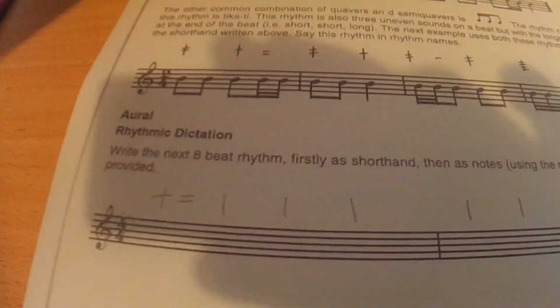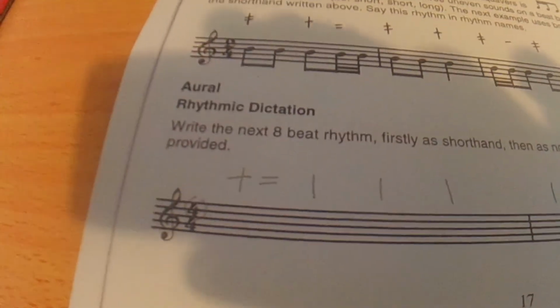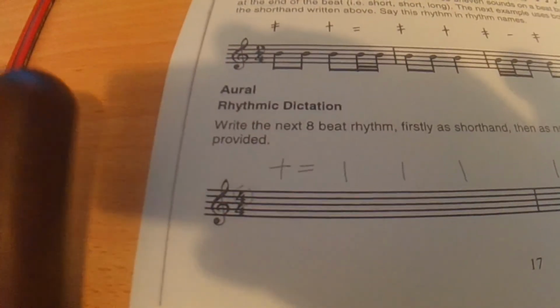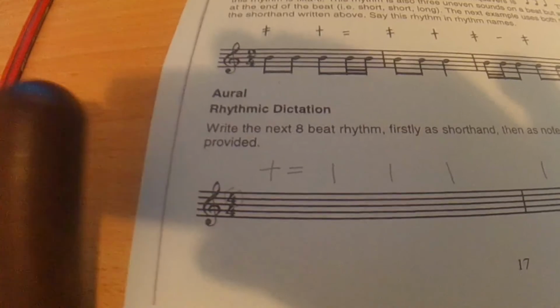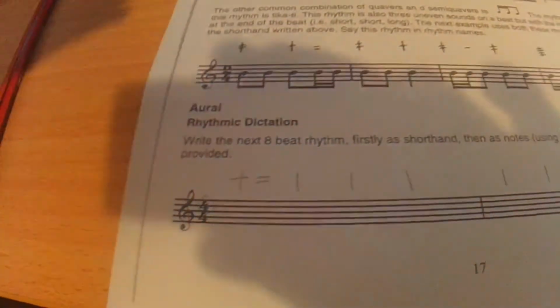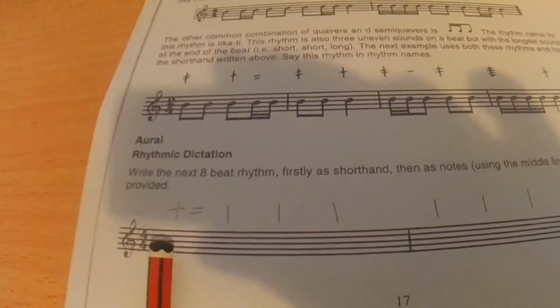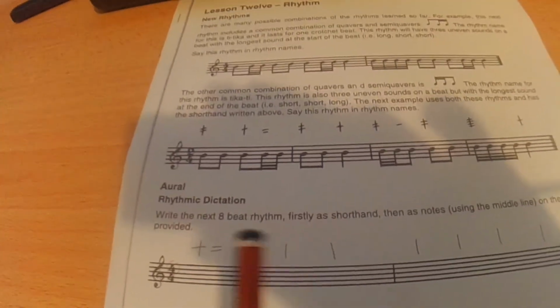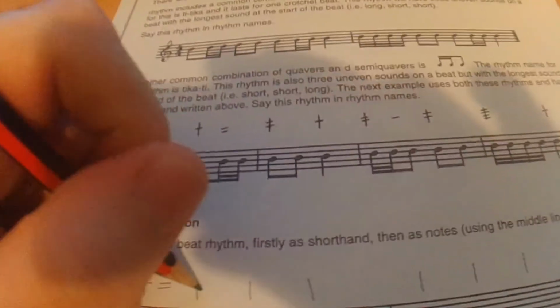Let's try and map out the rest of the bar now. I'll play you the whole bar. 3, 4. Da, da, da, da, da, da, da, da. We heard one sound on each of these.